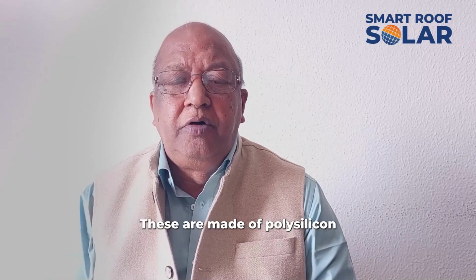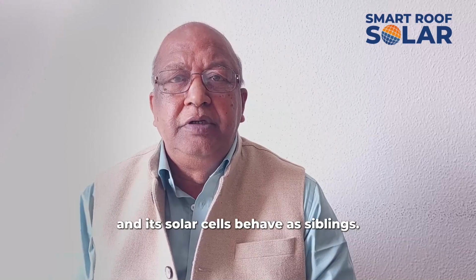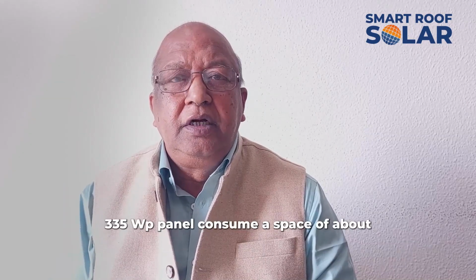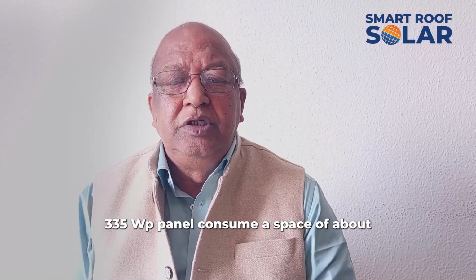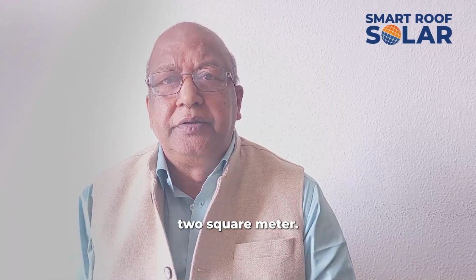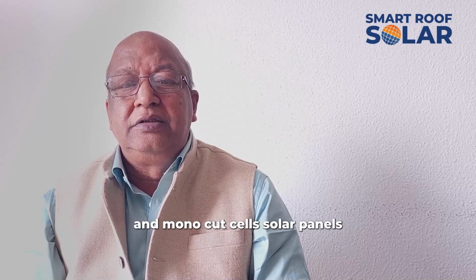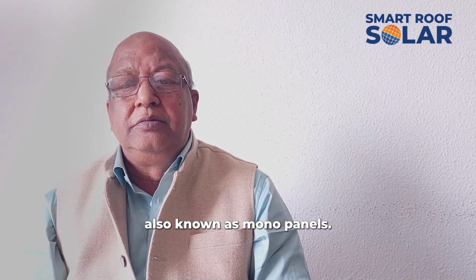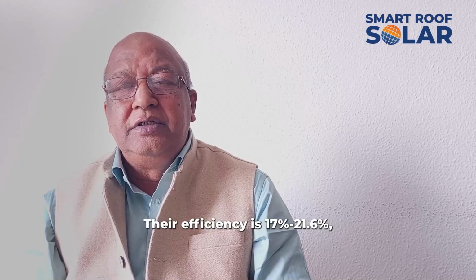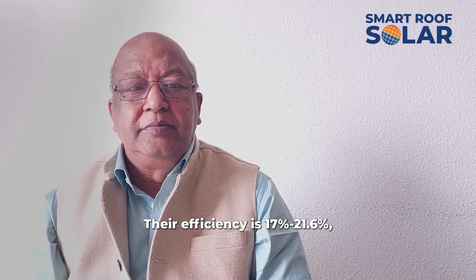These are made of polysilicon and its solar cells behave as siblings. A 335 watt peak panel consumes a space of about 2 square meters. Type 2. Monocrystalline and monocut cells solar panels, also known as monopanels. Their efficiency is 17 to 21.6%.